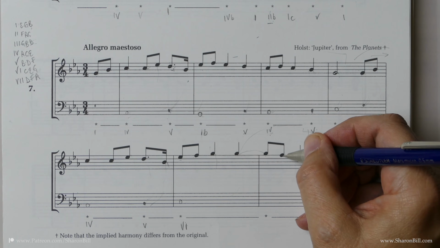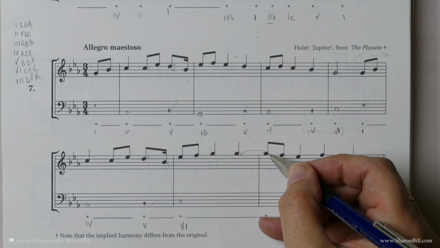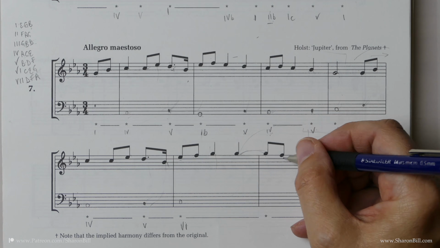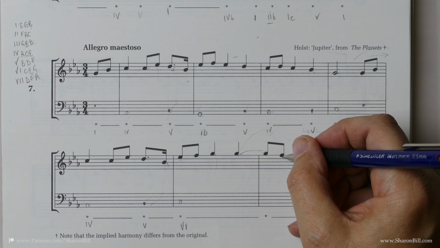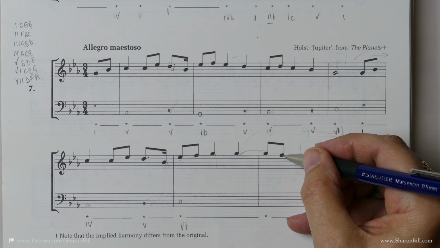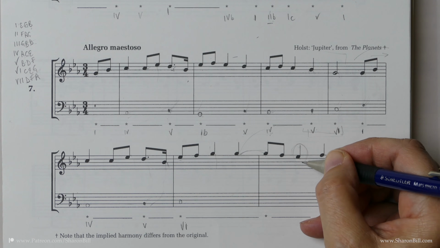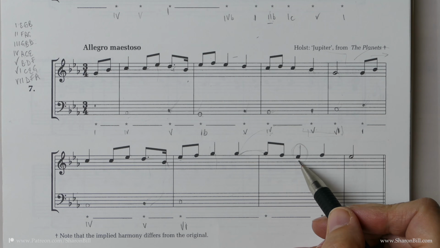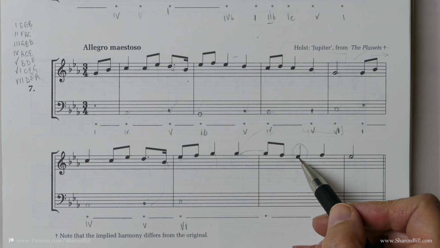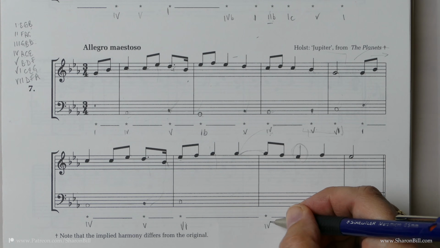So we could say that's a suspension. We've got an opportunity to be a little bit clever here with these notes if we choose to. We could suggest that was a passing note, and then this was the harmony note as well, which does actually kind of work. So we could say that that's a chord 4.